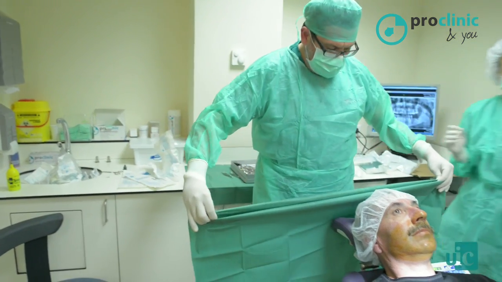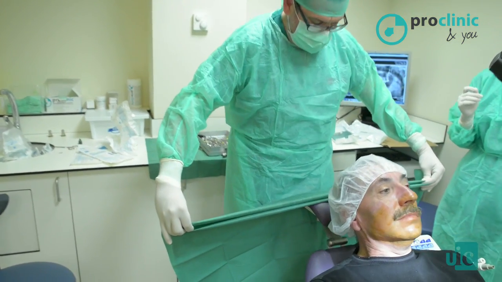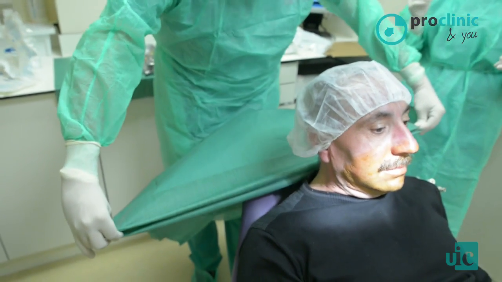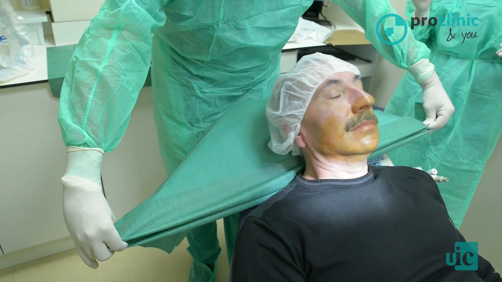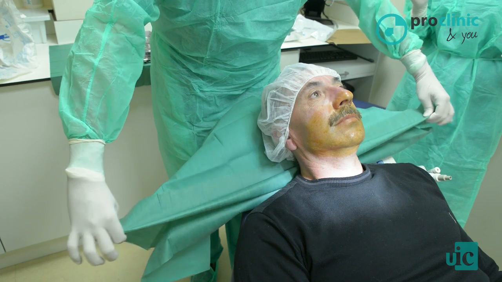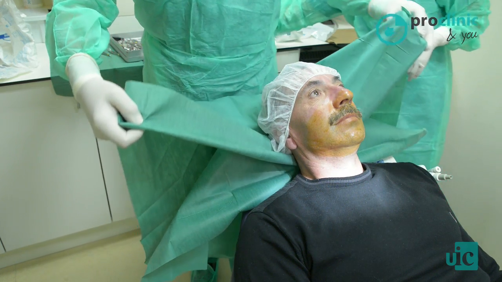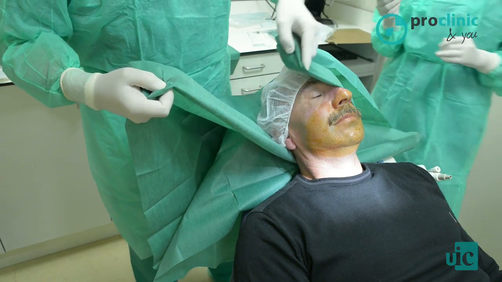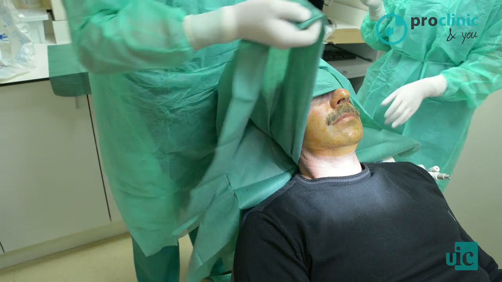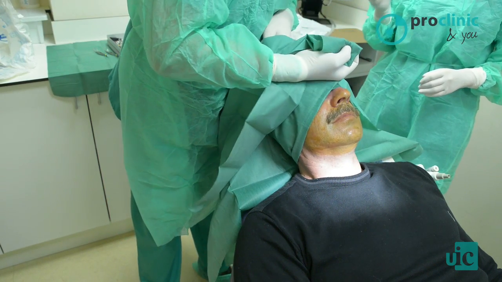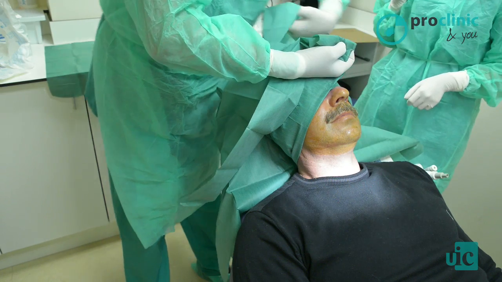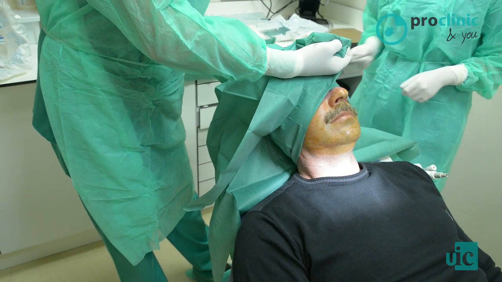We ask the patient to raise his head. Then we put the towel underneath his head. And finally, we ask the patient to go down, and we fold the towel to cover his eyes. One fold here, and another fold there. We are only touching the sterile parts of the towel. This is sterile.